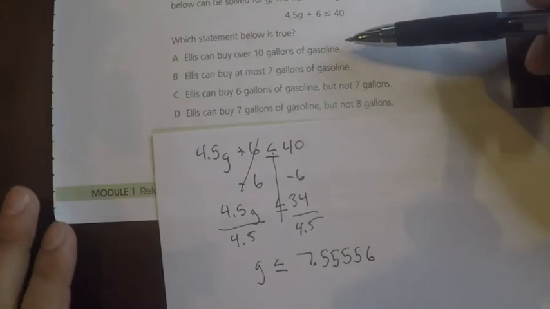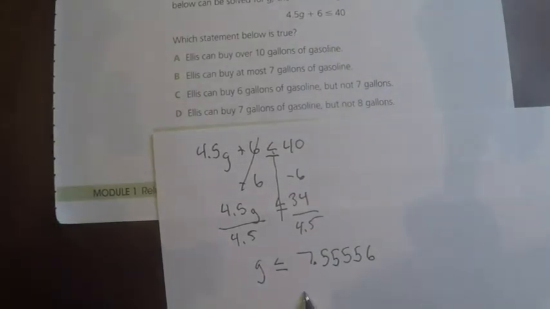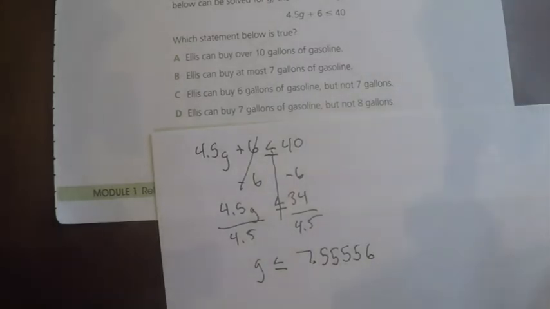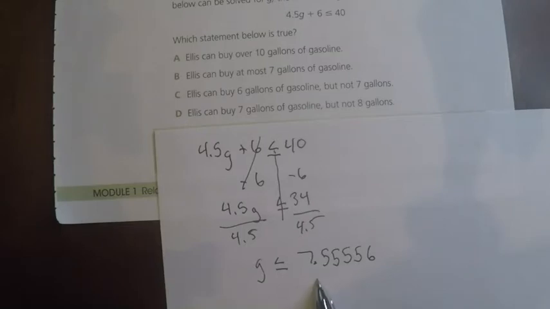Ellis can buy over 10 gallons of gasoline. No, because Ellis can only buy up to 7.555. Ellis can buy at most 7 gallons of gasoline. That's not true either, because you can buy more than 7 gallons. Ellis can buy up to 7.55 gallons. And when you're pumping gas, you don't have to stop right at the gallons. You can get certain fractions of a gallon as well.